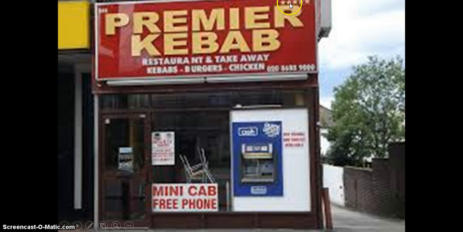You'll notice up here, being very generously given 5 stars, Michelin star restaurant here. They do offer restaurant and takeaway, and they do offer a lovely selection of kebabs, burgers and chicken, and a free minicab service there for you as well. So both the Ugg boots and the Premier Kebab would be classified as normal goods.